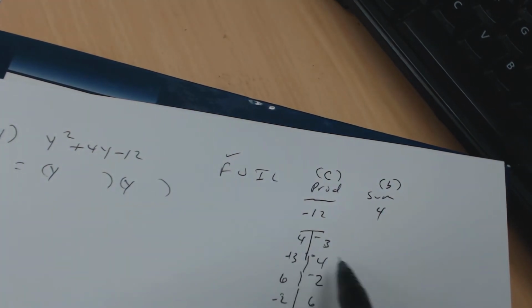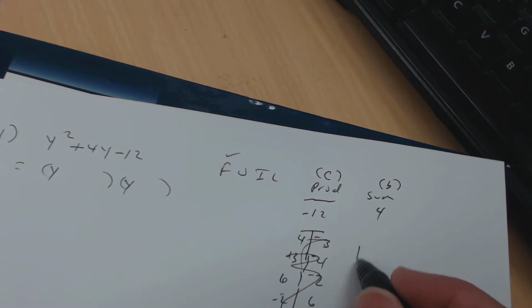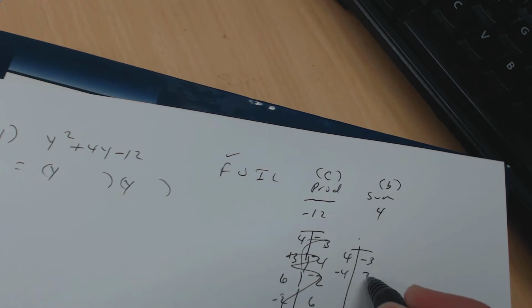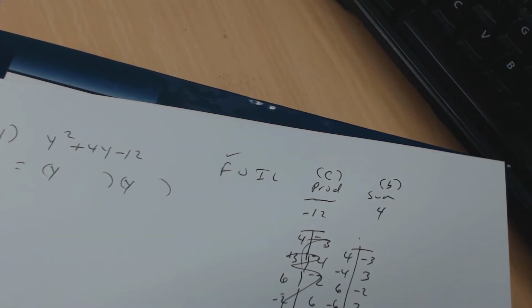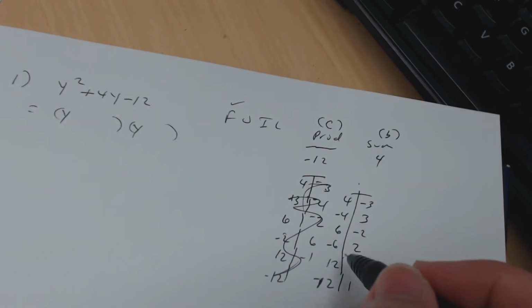I should have kept those the same. Let me do it over. So 4 times negative 3, negative 4 times 3, 6 times negative 2, negative 6 times 2, 12 times negative 1, negative 12 times 1. Okay, so those are all possibilities.